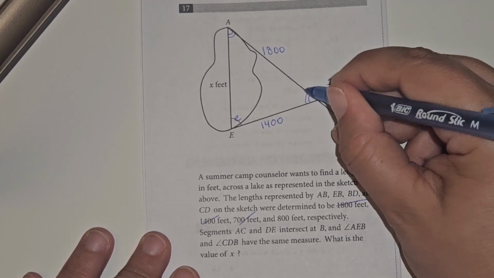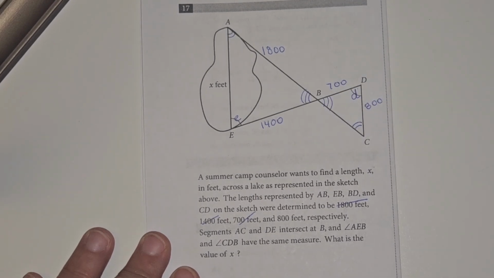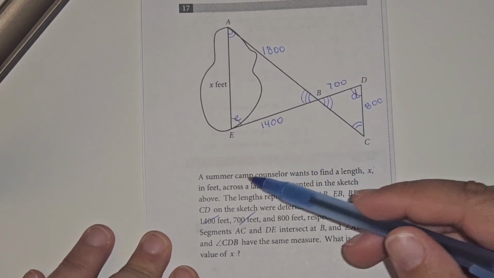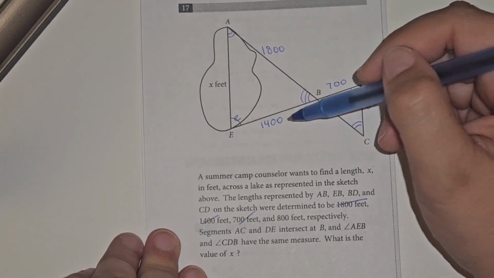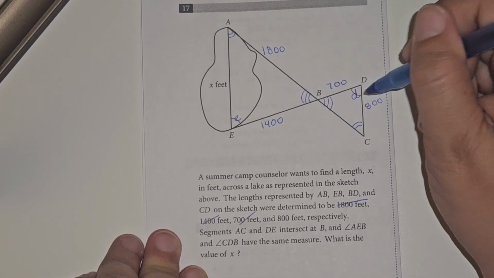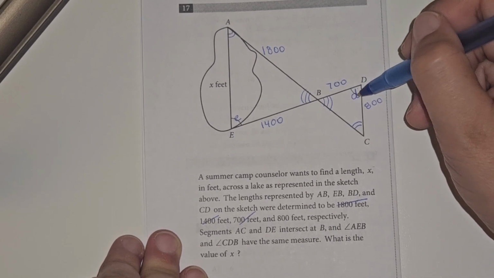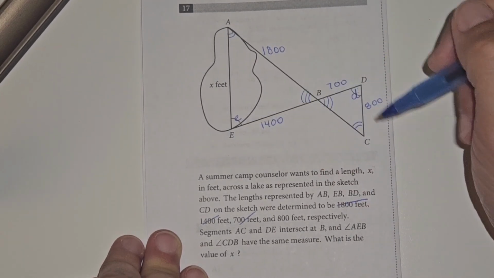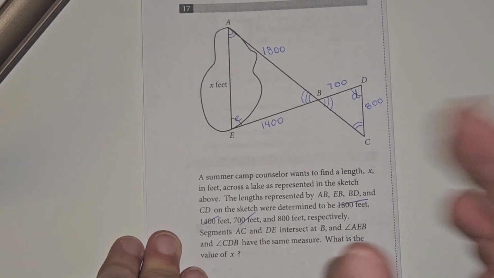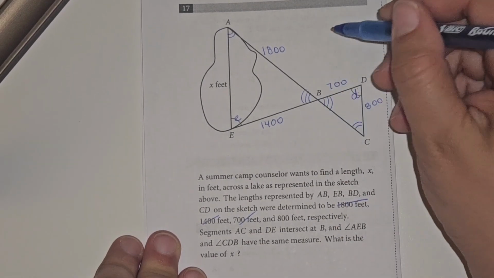So I'm going to do 1, 2, 3 just to show they're the same. If I redraw these so that they match, I can do that. Remember this one and this one are the same angle. So we're going to rotate this around so that it matches.